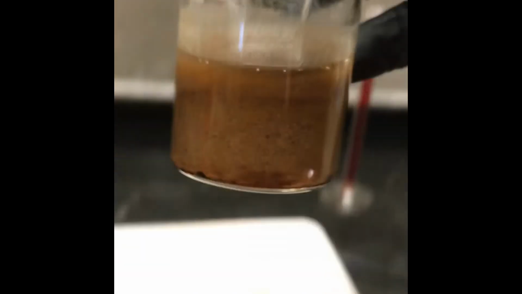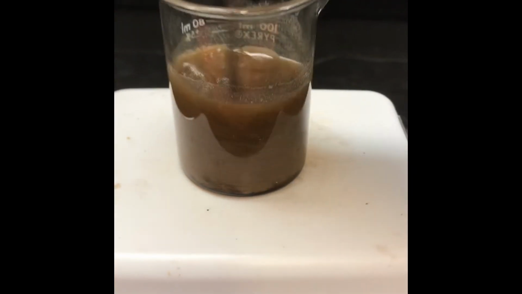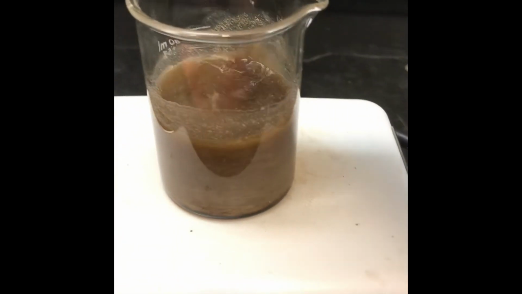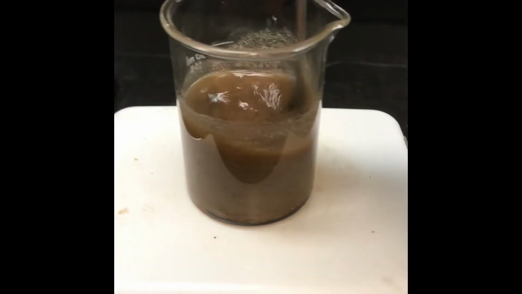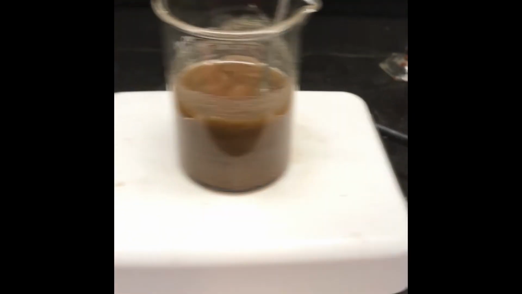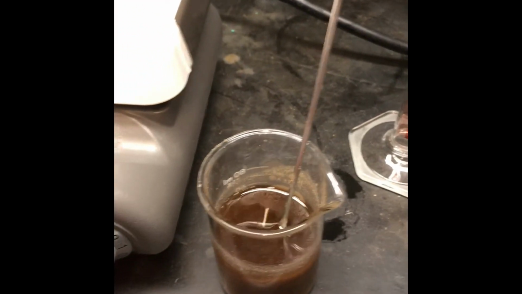That's bad. I wasn't stirring it sufficiently, probably because I was looking at the cool fireworks. Sometimes chemistry will do that to you. So let me take this off the heat real quick, just to get us more.